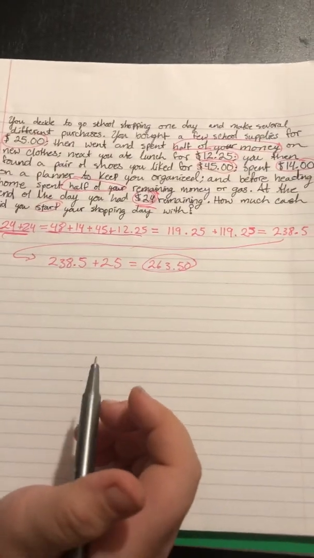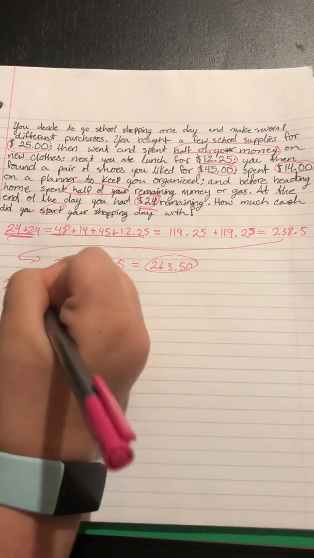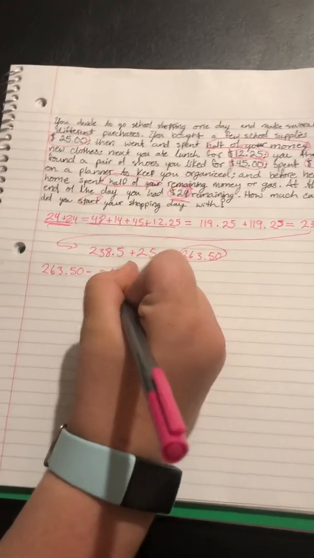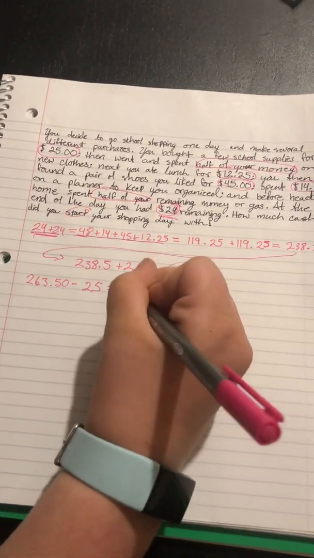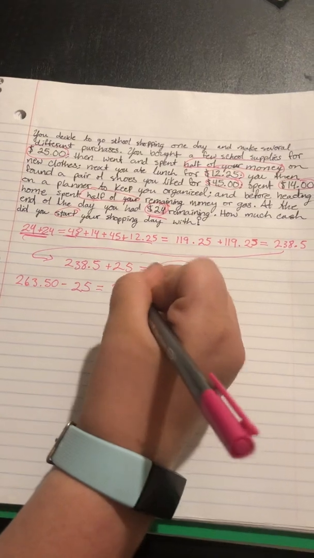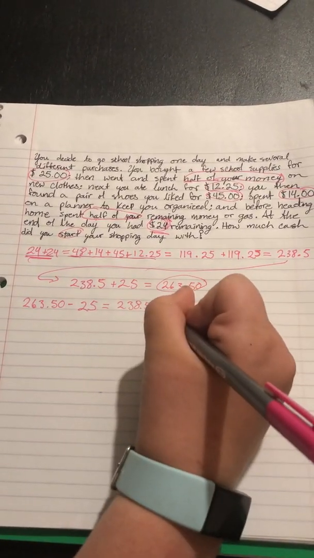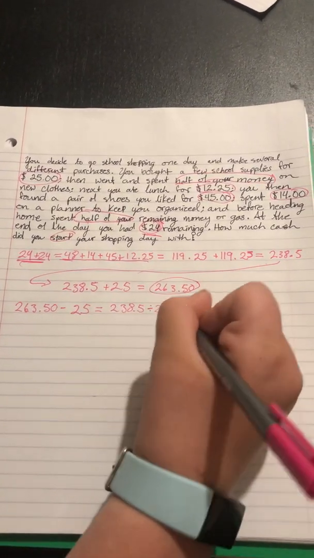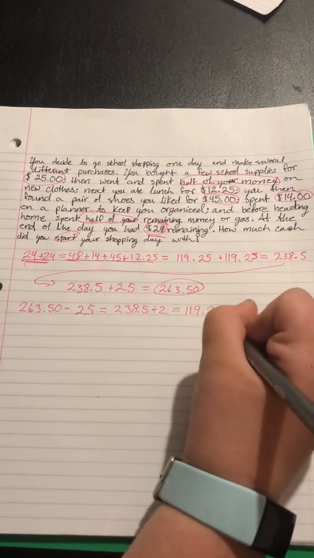So how we're going to do that is we're going to start with $263.50. We're going to take away $25, which equals $238.50. Then, since we did half, we're going to divide it by 2, which will equal 119.25.